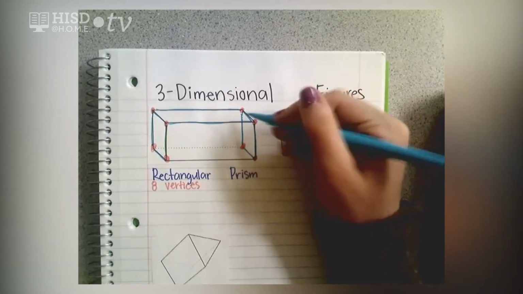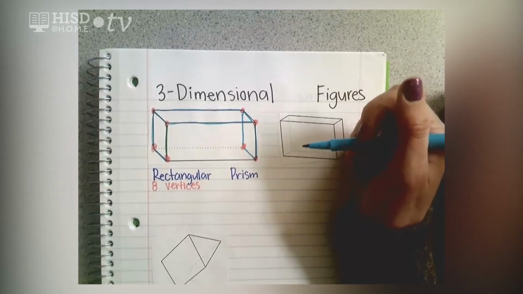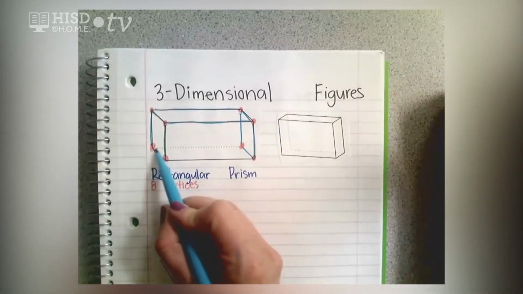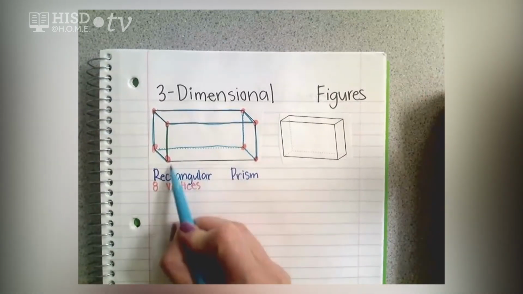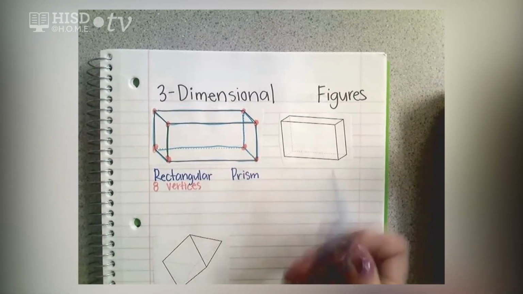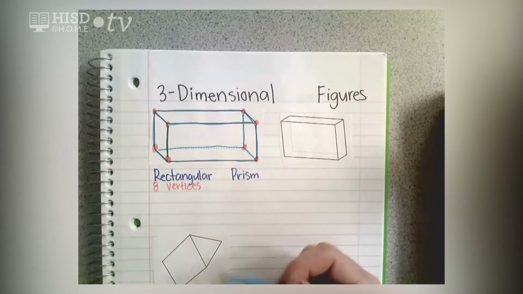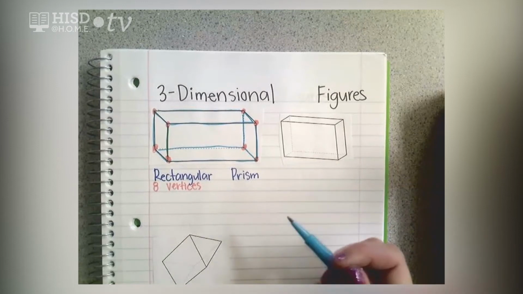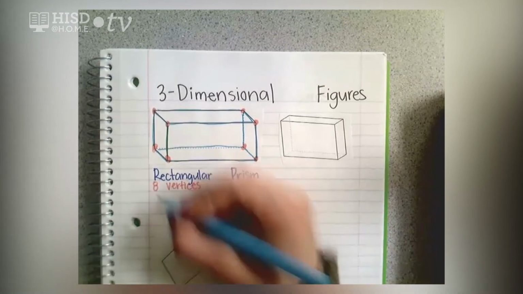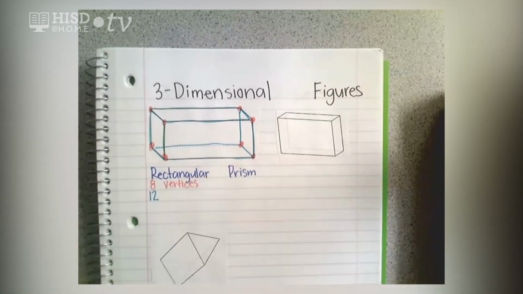And these dotted lines are just showing on the other side of the figure. 11, 12. So we have 12 edges.